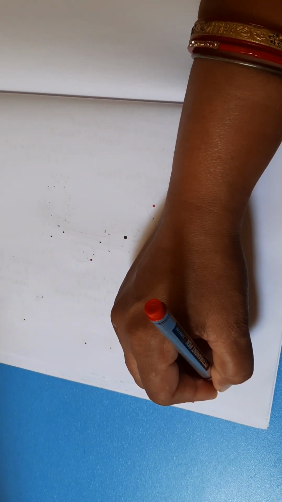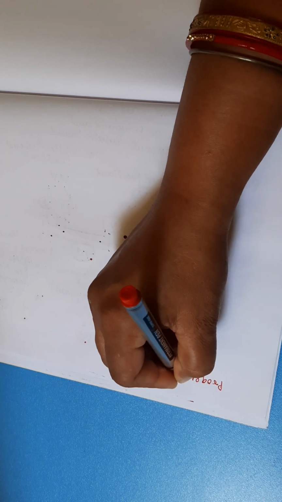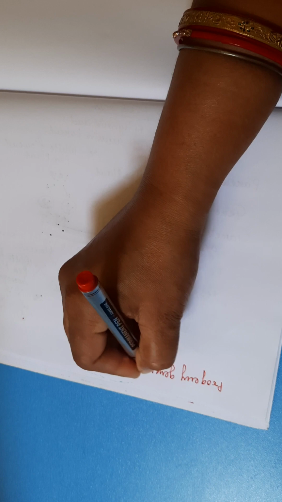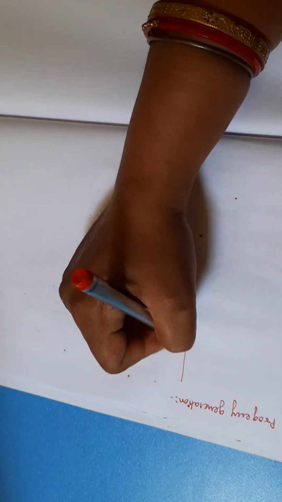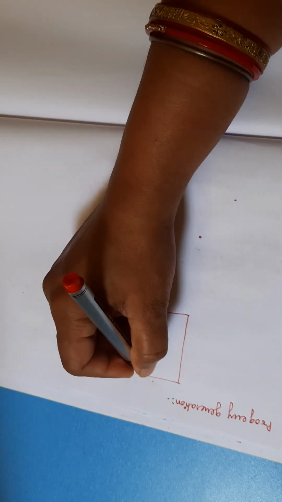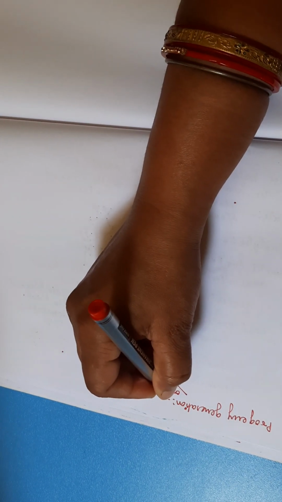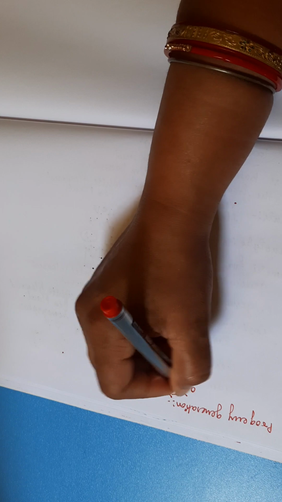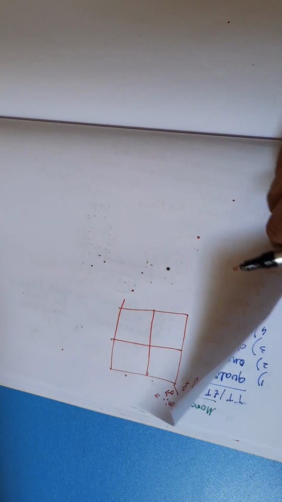So the progeny generation, as we are getting two different types of gametic genotypes, we will make a Punnett square that is having 2 rows and 2 columns. So this will represent the pollen grain genotype horizontally, and this will represent the ovular genotype vertically downwards.